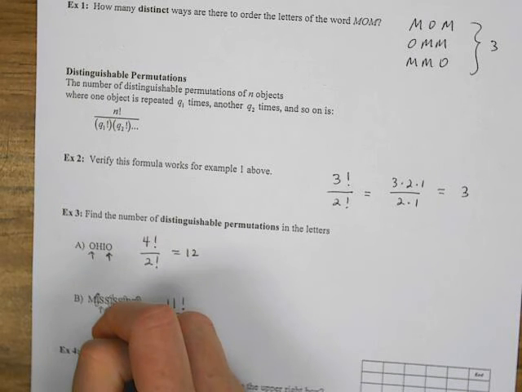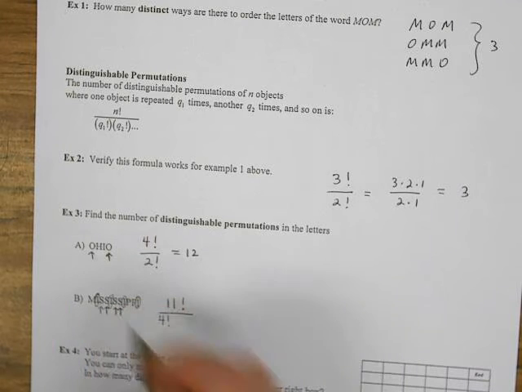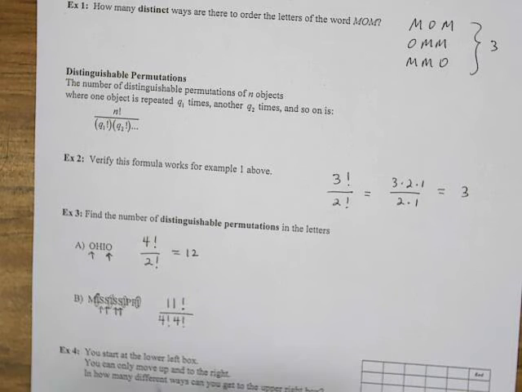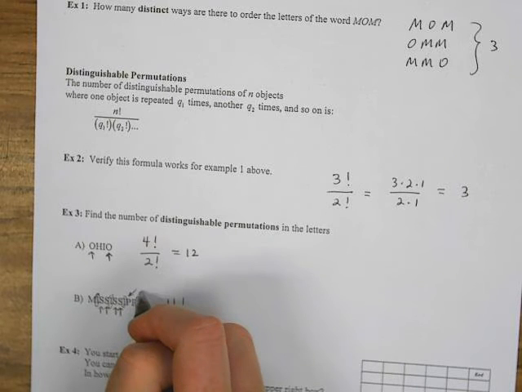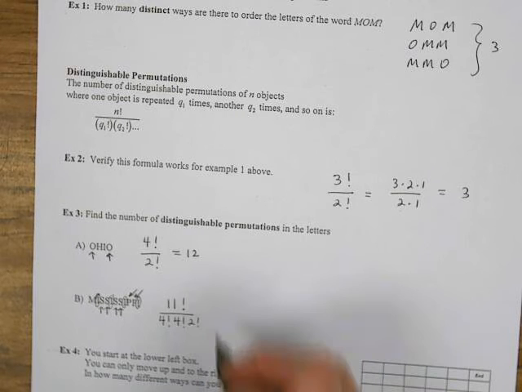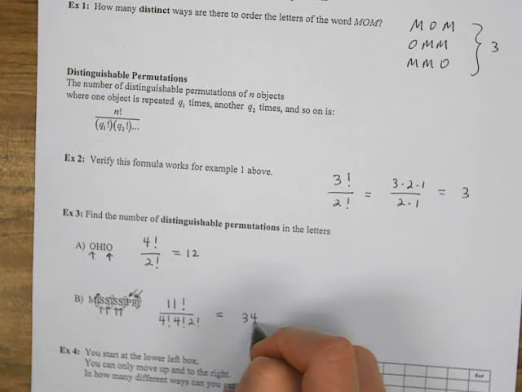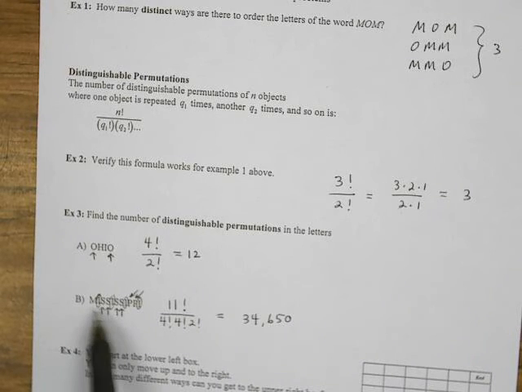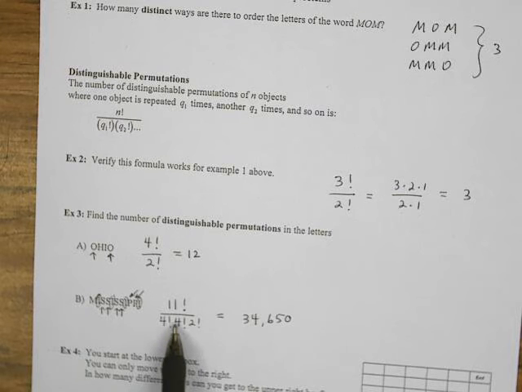I have 1, 2, 3, 4 S's, so that's another 4 factorial. And then I also have 2 P's. So there is a 2 factorial. If you multiply that out, that's 34,650. So you are dividing by the repeated pieces. There were 4 I's, 4 S's, and 2 P's.